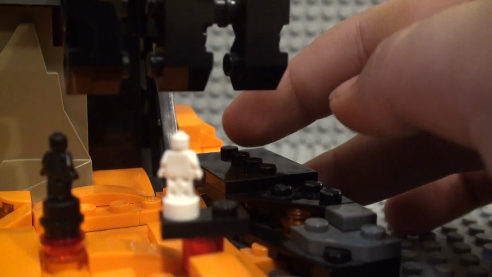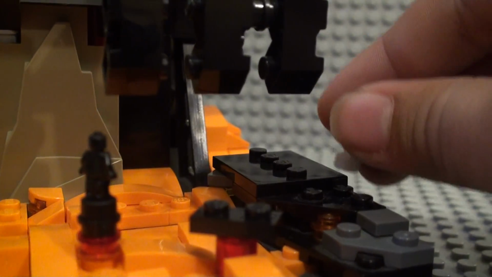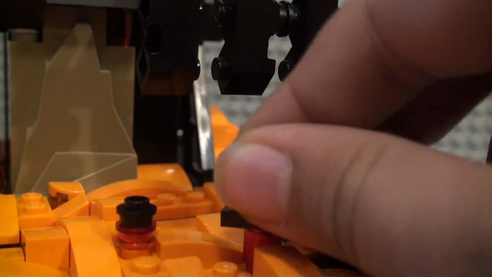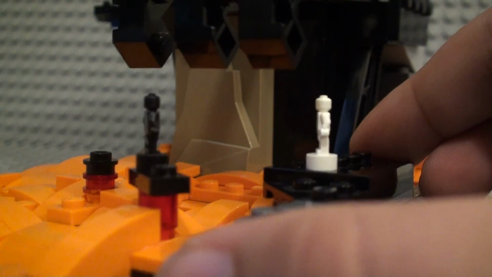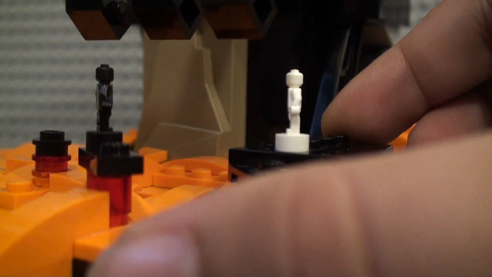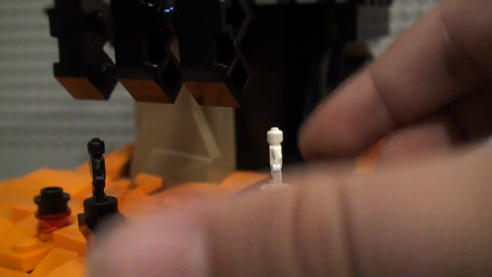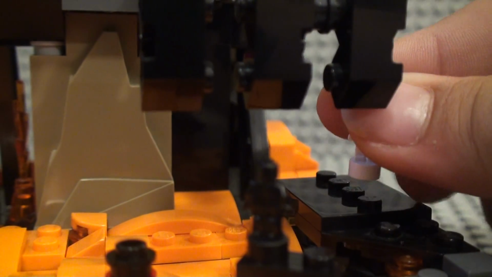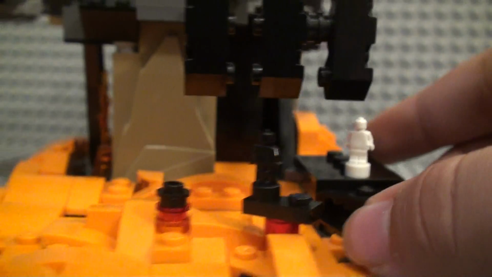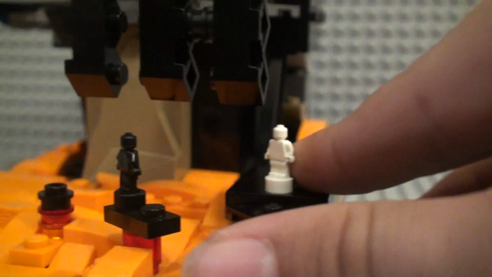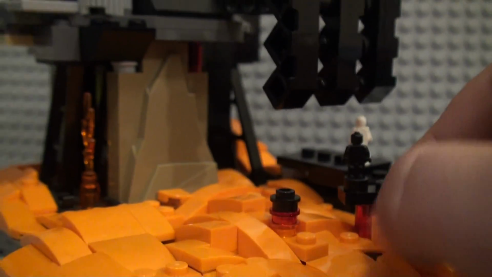Over here is the high ground, so we can take Obi-Wan and put him up there, and take Anakin and put him right here. Yes, Obi-Wan does have the high ground, but only a little bit. They're kind of on level ground, but Obi-Wan's a bit higher. I could put another plate right there for him to stand on, but that's built up pretty basically on the side. I had to include that.